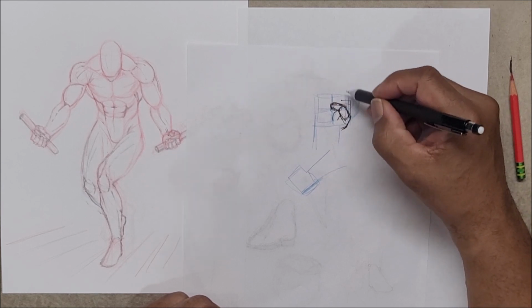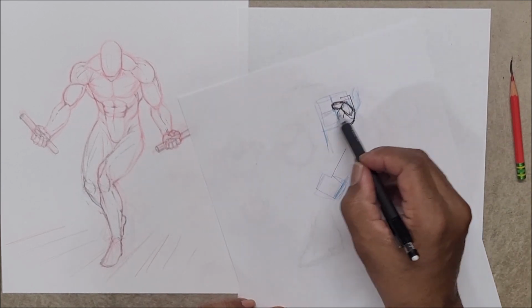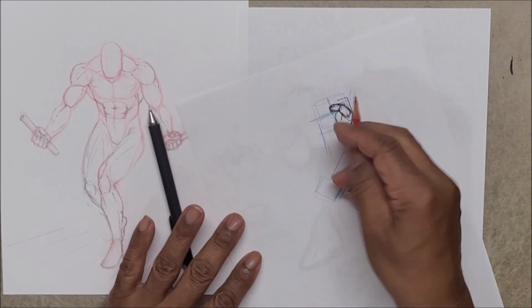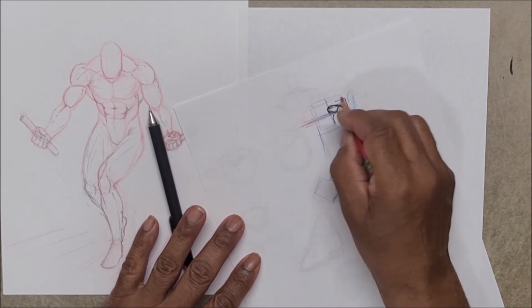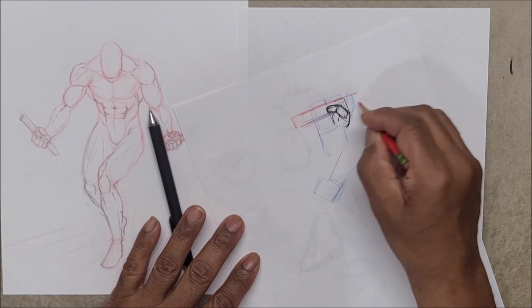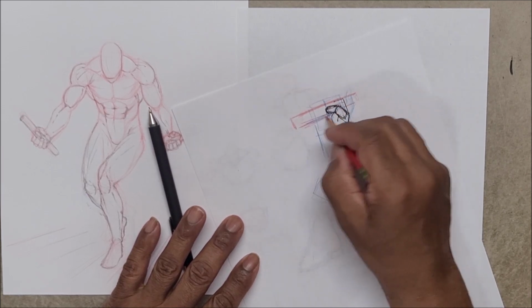So, okay, with this, now we're going to put this thing here, depending on how big the thing is that it is holding. It's going to be on that palm.